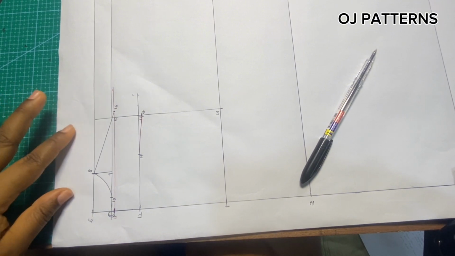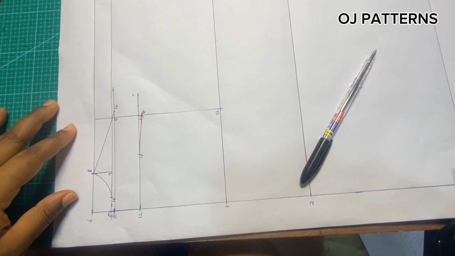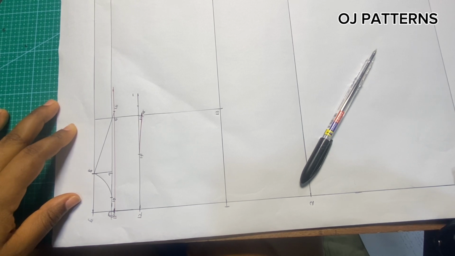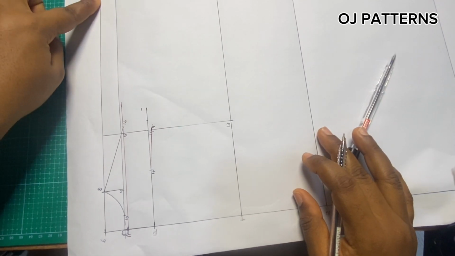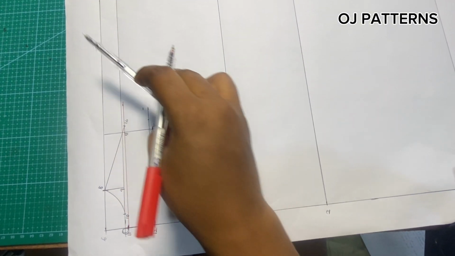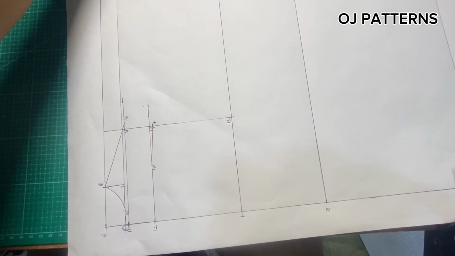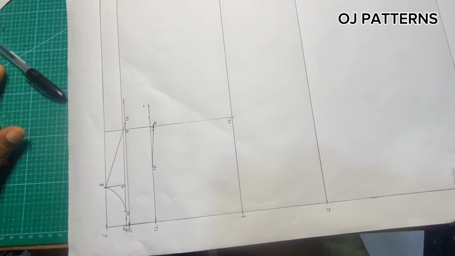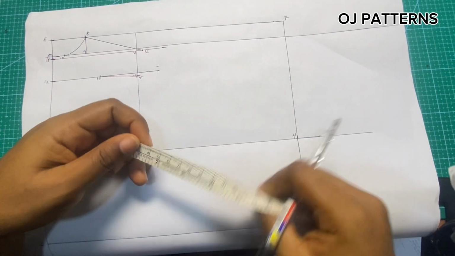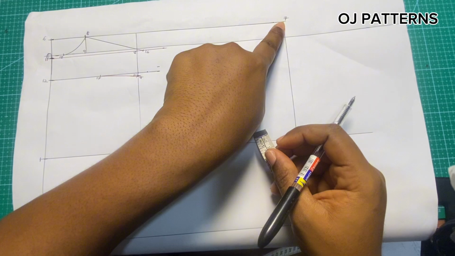Next step, 7 to 19 is 5 cm. So that's like we're moving towards the front. So I'm gonna flip this so we can see it properly. So 7 to 19 is 5 cm. So this is 7.